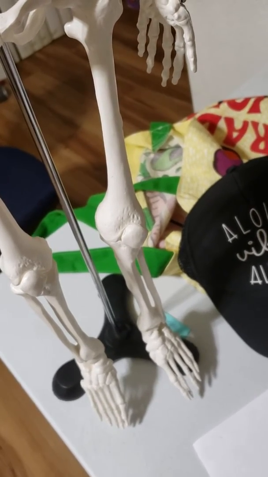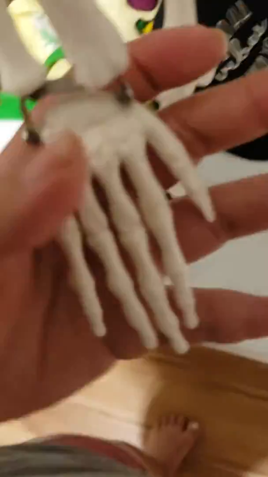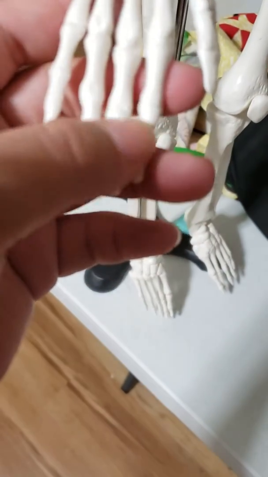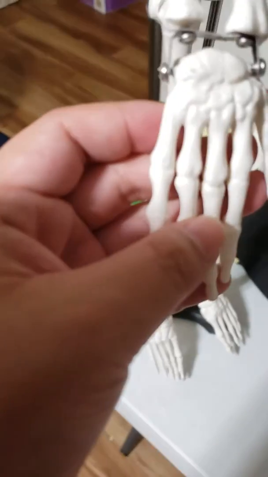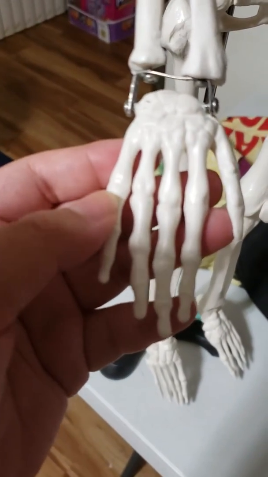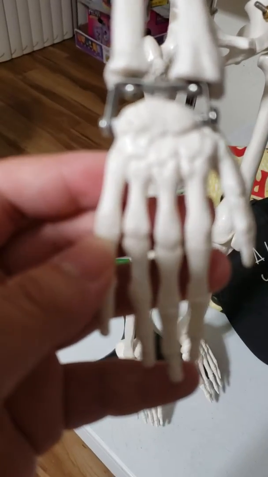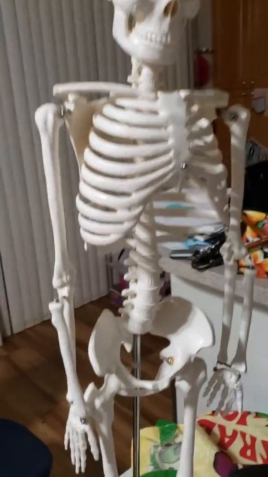I do apologize, but let me briefly run through the hand again. Of course we have the phalanges here. I can't really get it all in the camera. It's really hard to see with the ridges, but we'll make do with what I have in my video, and I hope it's okay. Got Scully here.